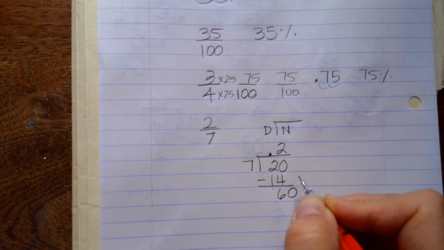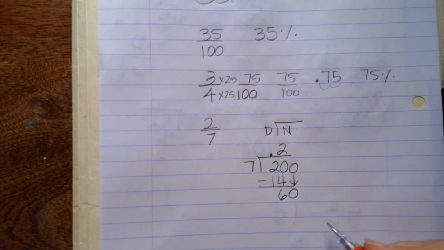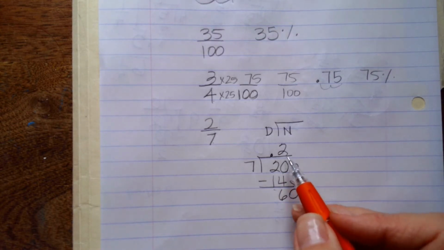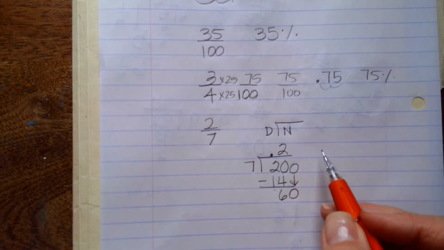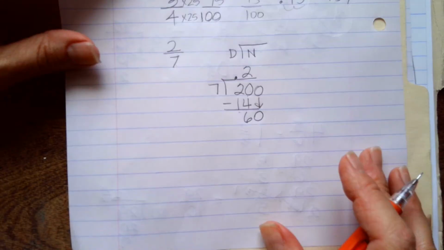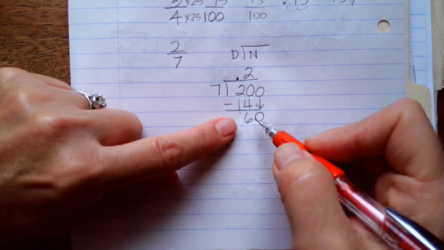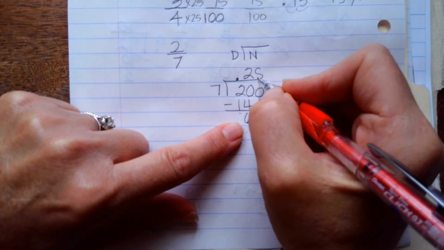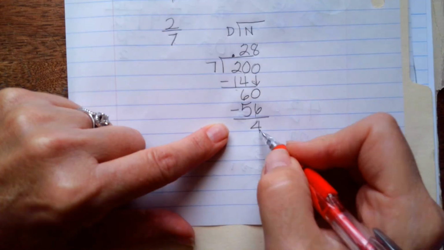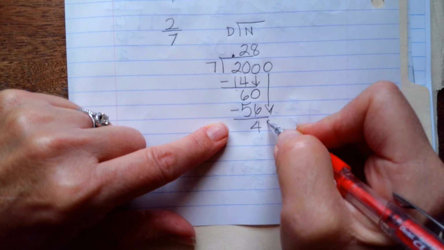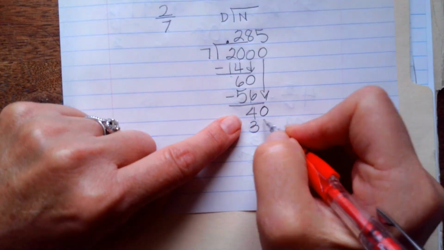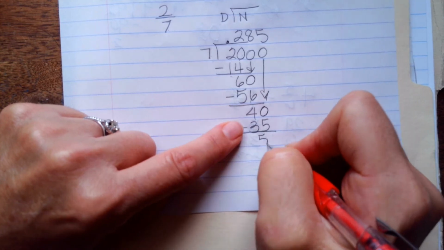And we keep adding zeros until we clear it out, or we get a repeating decimal, which means it could be like 2.233333, and then we wouldn't have to keep going. So some of them clear, some of them don't clear. So 7 goes into 60 8 times, it's 56. And then we have a remainder of 4. We add another 0. 7 goes into 40 5 times. It's 35. And we can keep going.